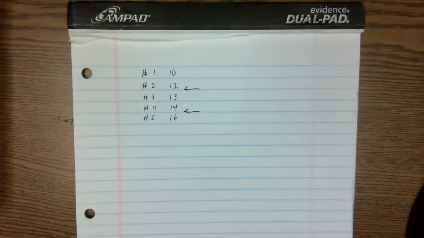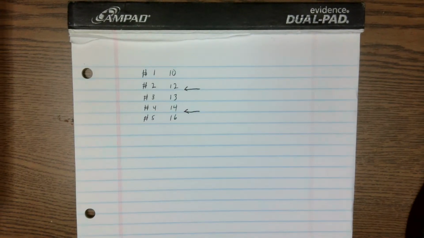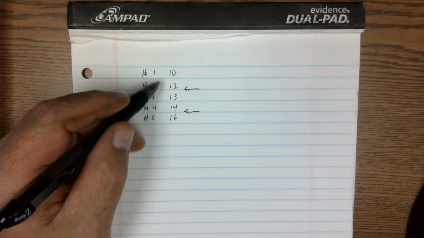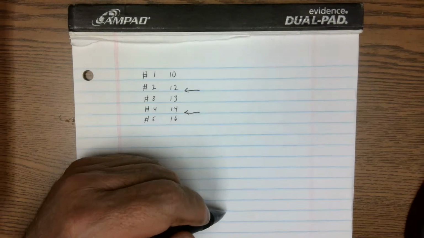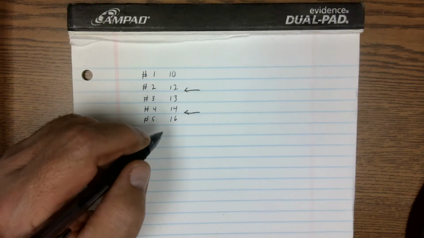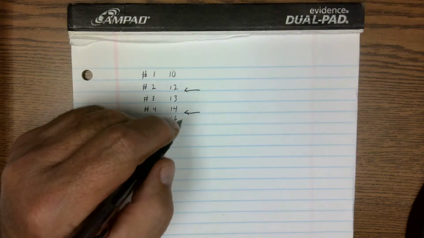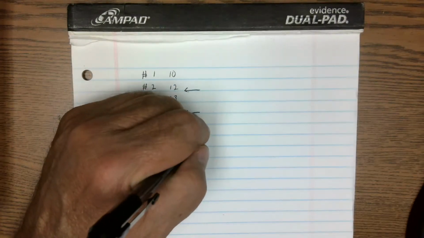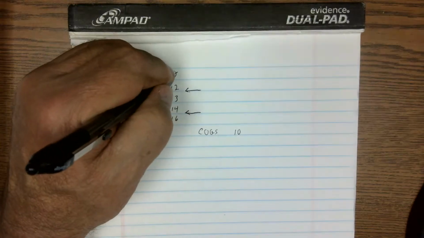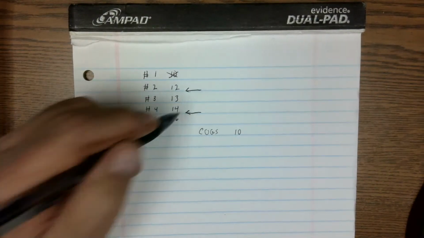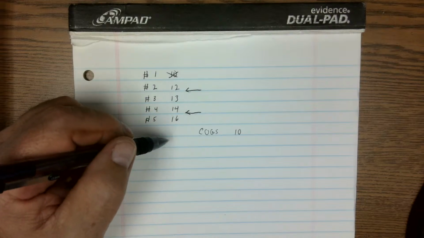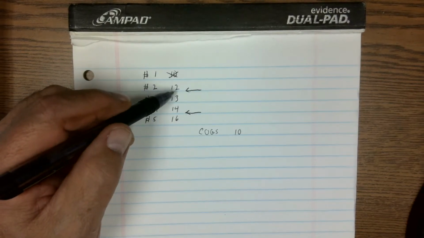And so the guy comes in on this first sale and says, I want to buy one. I go, which one do you want? Number 1, number 2? And he says, I'll take the cheap one, number 1. Okay, so my cost of goods sold is 10. That's gone. Then somebody comes in here and says, I want to buy one. And I say, which one do you want?